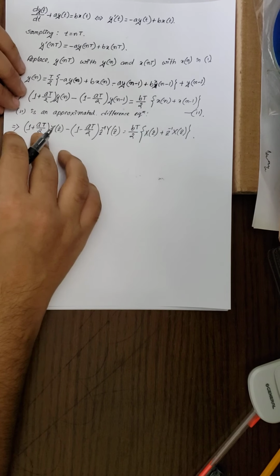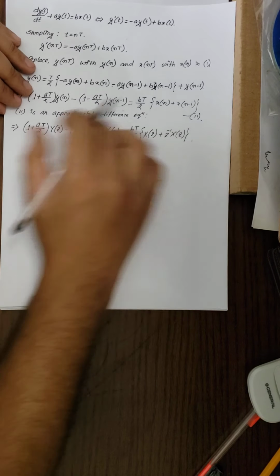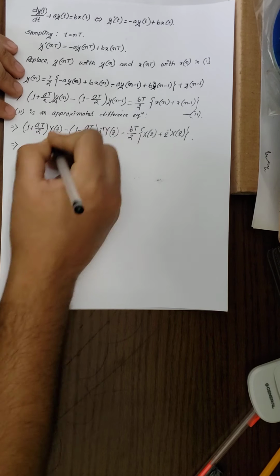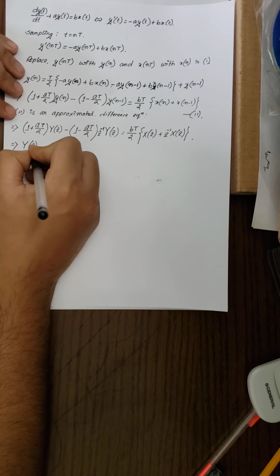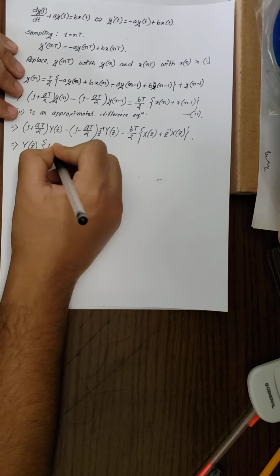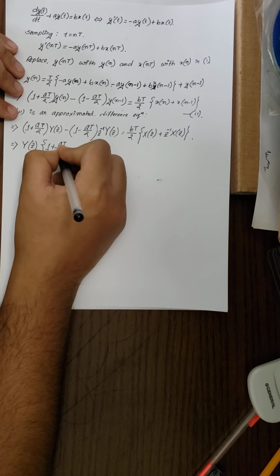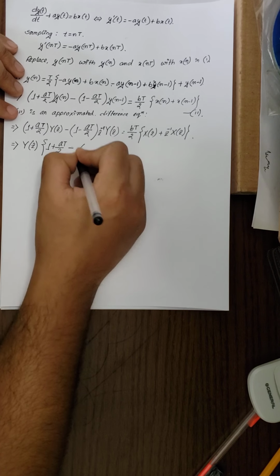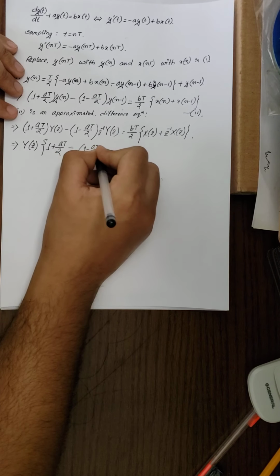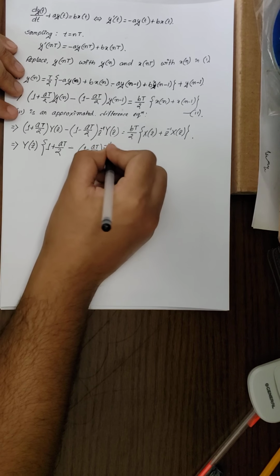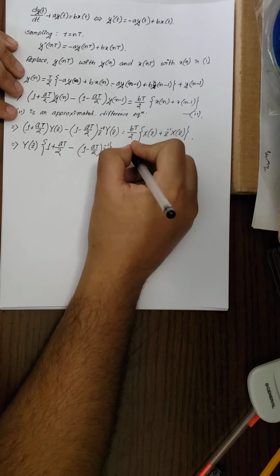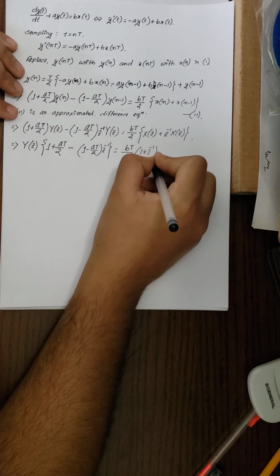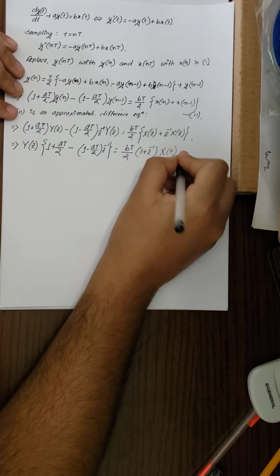So now, from here, we are going to find out H of z. And for that reason, we need Y of z to be factored out. This becomes 1 plus aT over 2 minus 1 minus aT over 2 times z inverse, which is equal to bT over 2 times 1 plus z inverse times X of z.